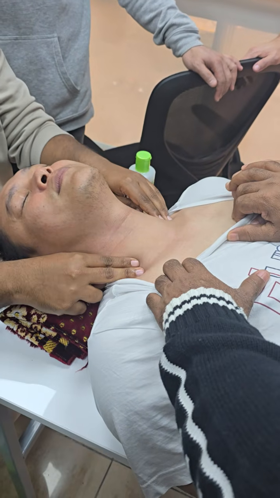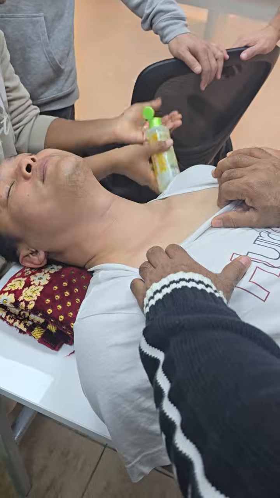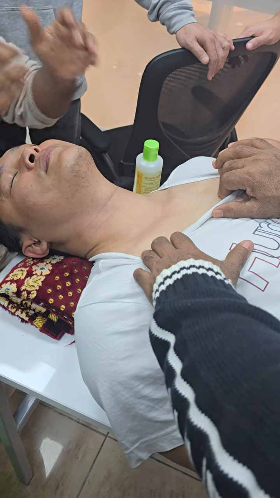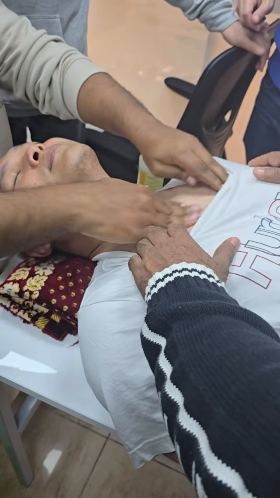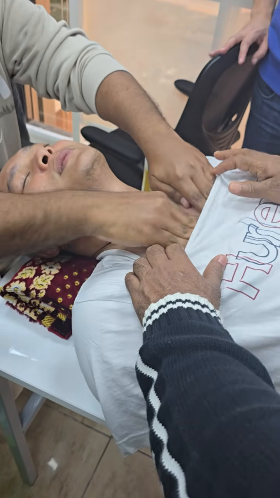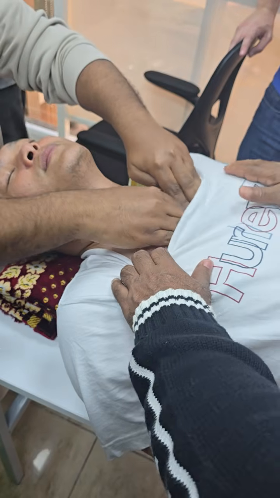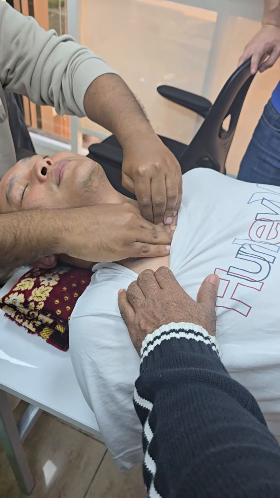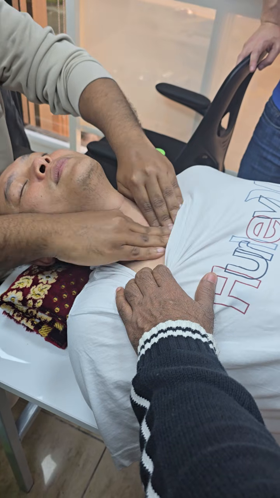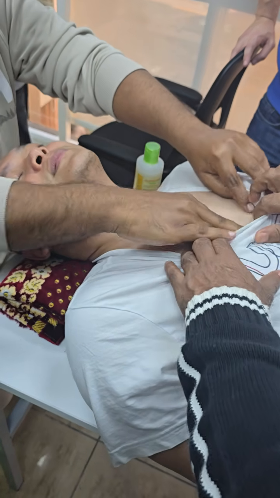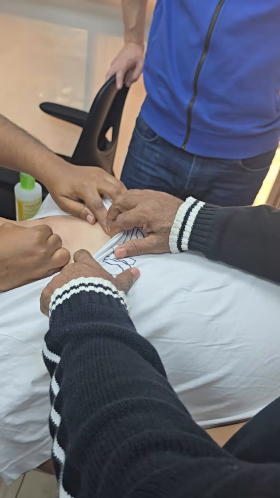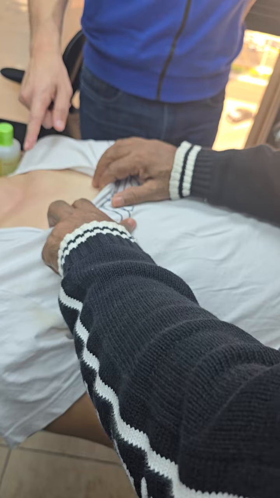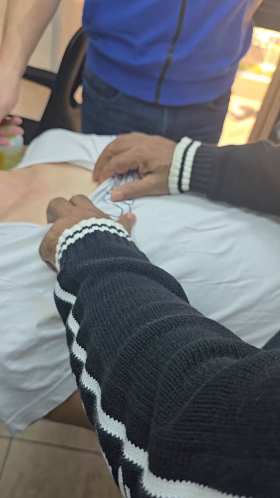Okay. When you reach this area, go to the next one. The chest. So you will go up. Is it thumb or fingertips? Fingertips. So we send all that here.